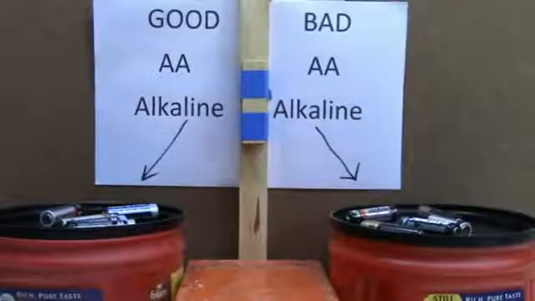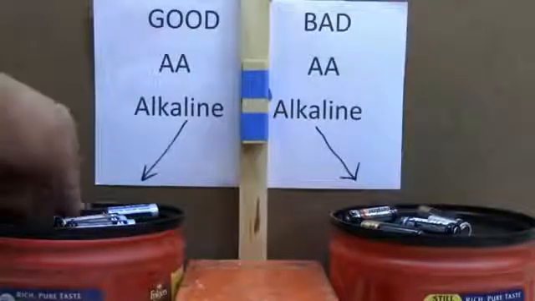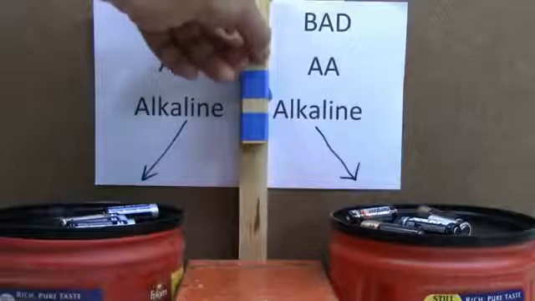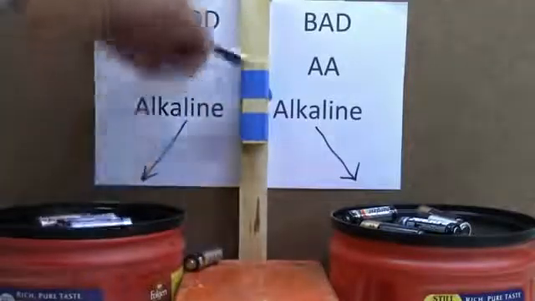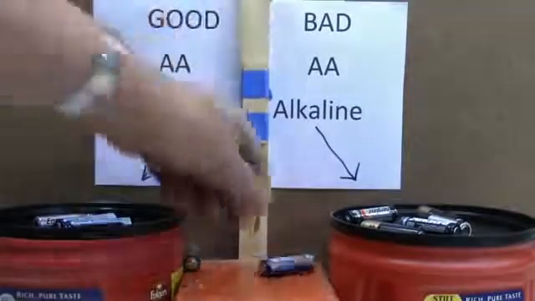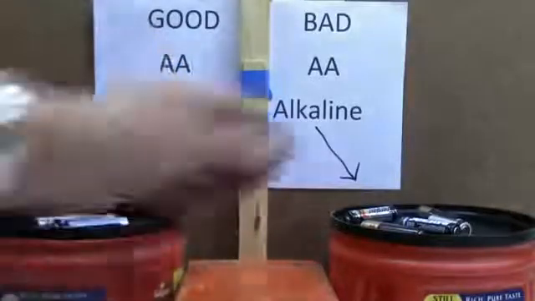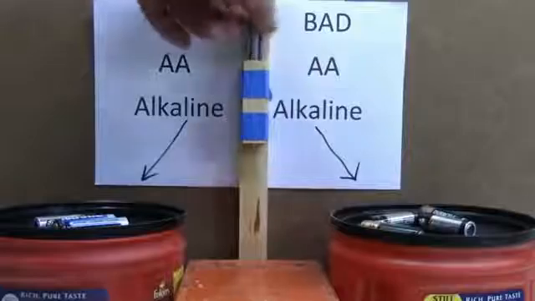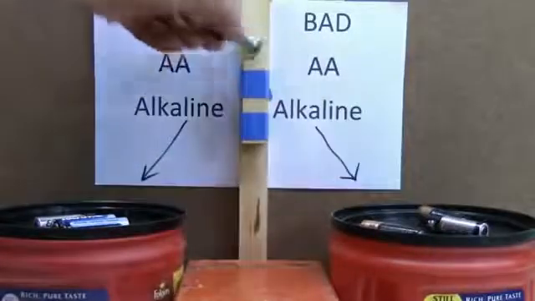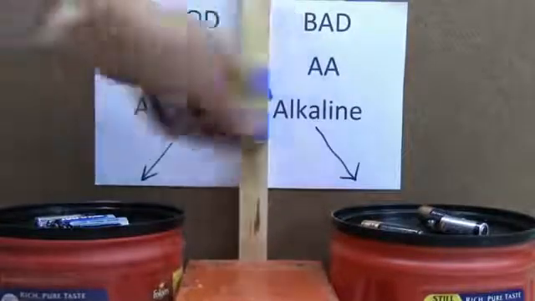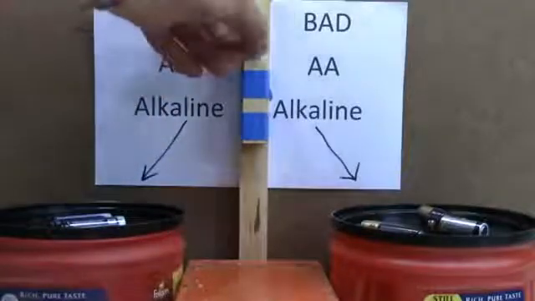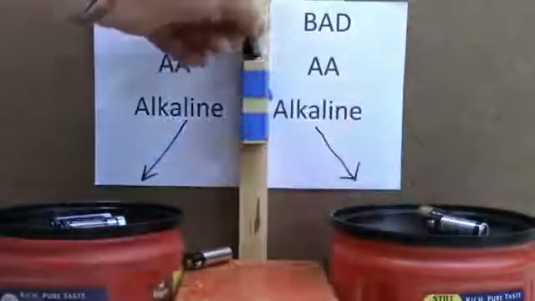The question arose from the fact that if you drop a good alkaline battery, it has very little bounce to it. It's a little bit of bounce, but not much. If you drop a bad, used up alkaline battery, there's quite a bit of bounce to it, as opposed to a good one with very little bounce, and a bad one.